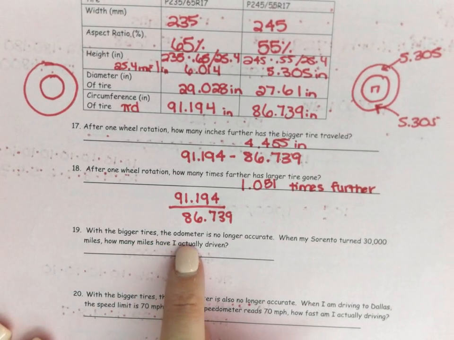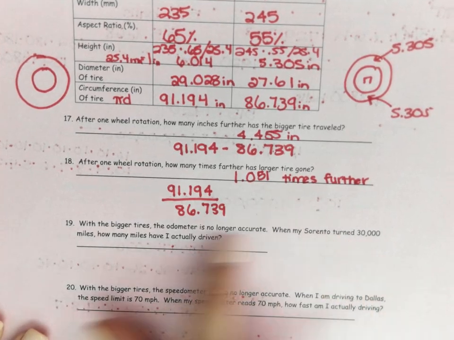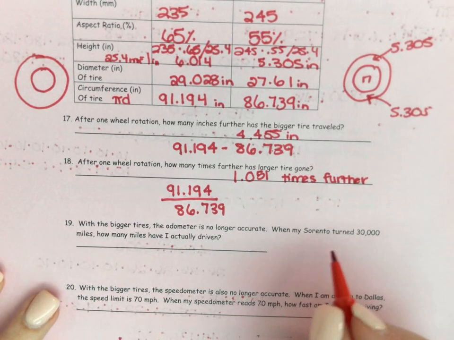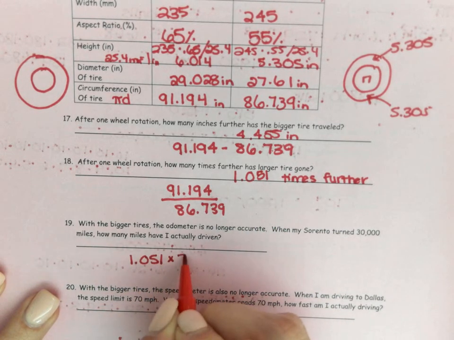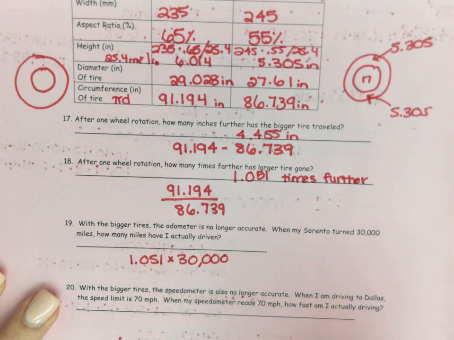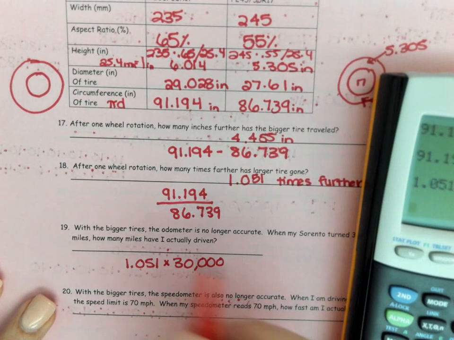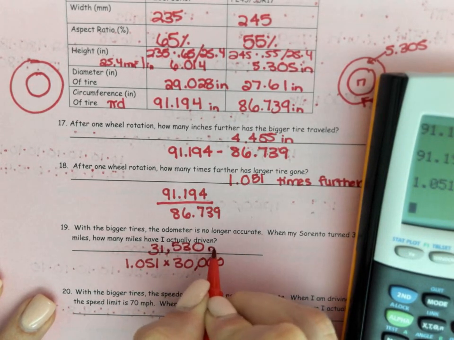With the bigger tire, the odometer is no longer accurate. When my Sorento turned 30,000 miles, how many miles have I actually driven? So to find that, you're going to take this 1.051 times that 30,000. So you've actually driven 31,530 miles.